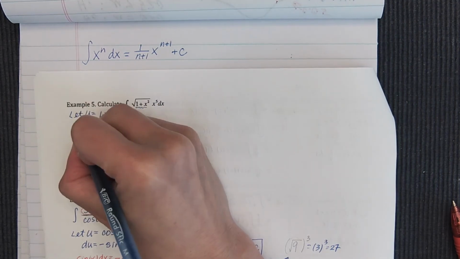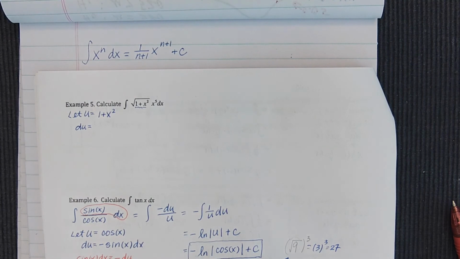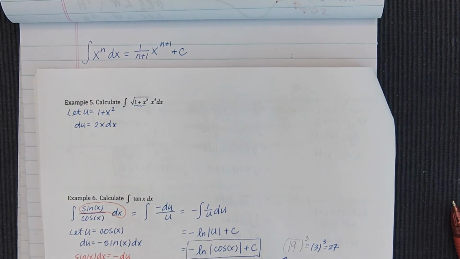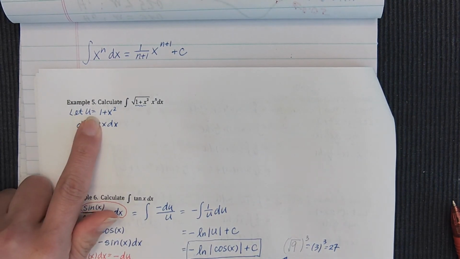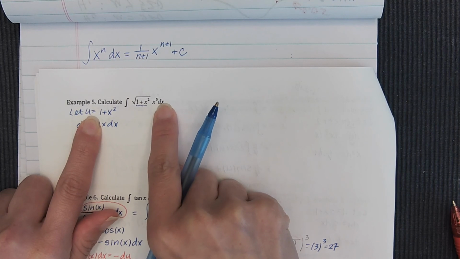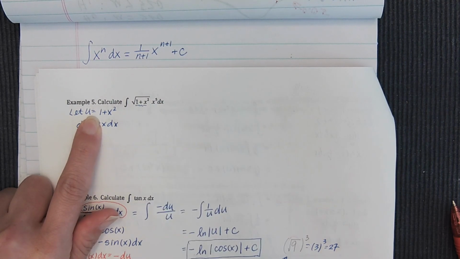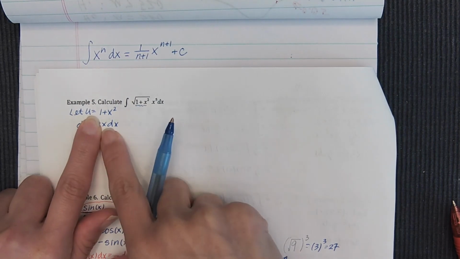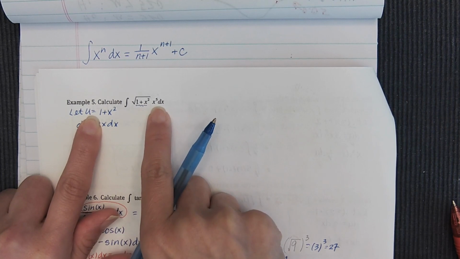Then what's the derivative of u? Let me give it a couple minutes. du equals what? 2x dx. But do I have an x dx for that part? No, we have x to the 5th dx. That's what's causing this problem. It makes this question harder. I need x dx, but I have more than x. I have x to the power 5.